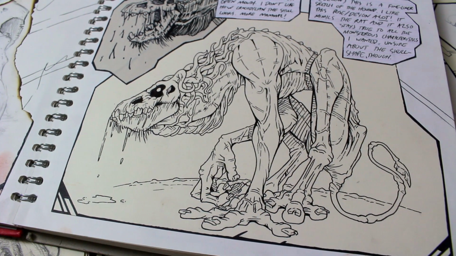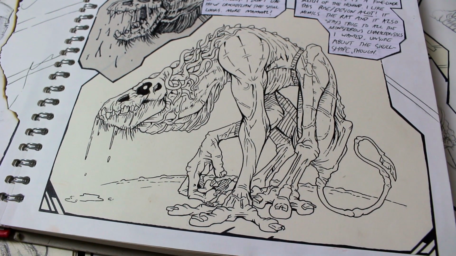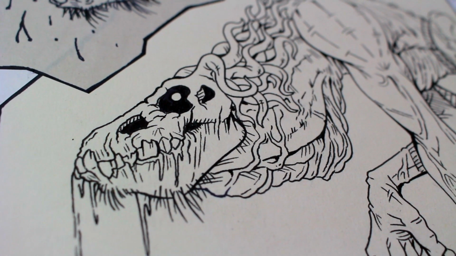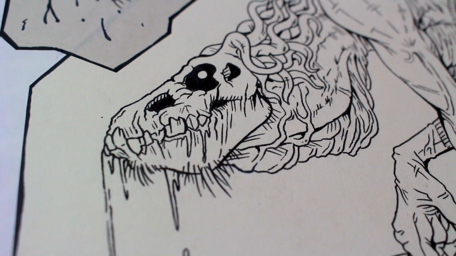This drawing here, I really liked. The slumped heavy head and neck and high shoulders looks really sickly to me, and I wanted to carry that forward.